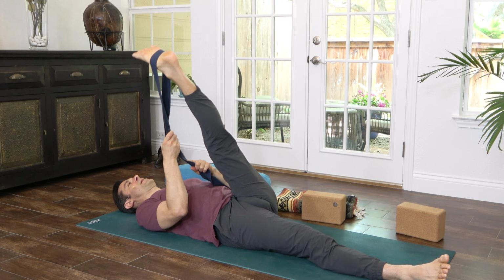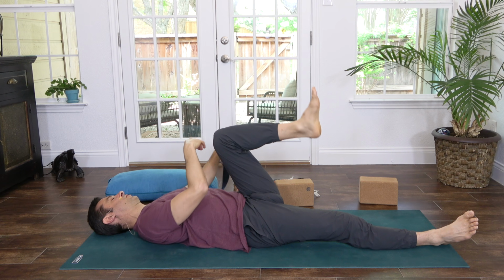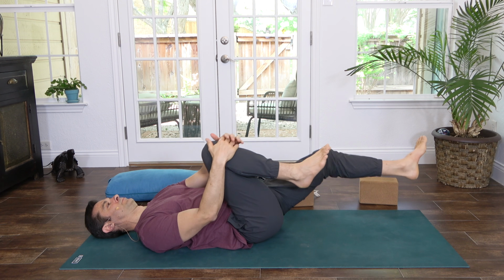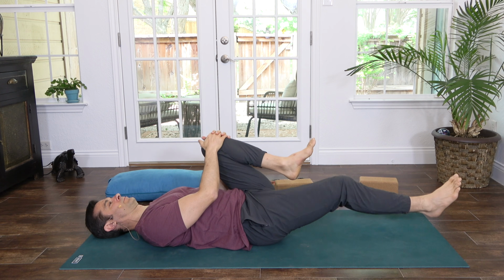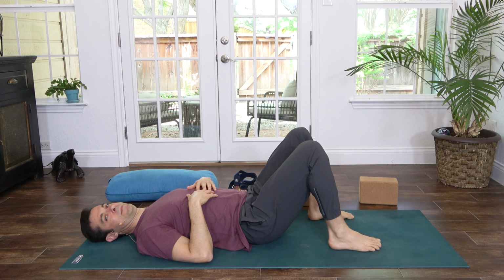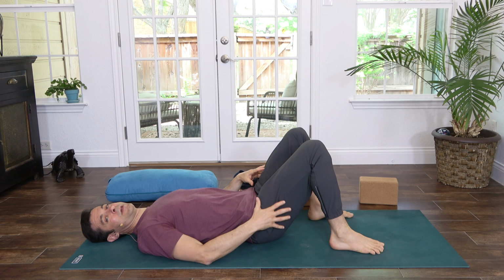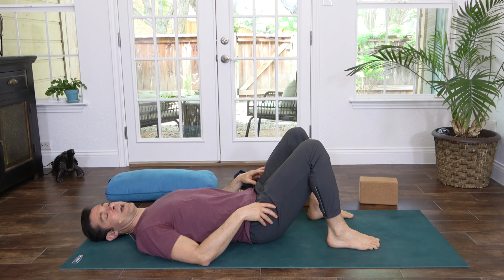And inhale, come back up to center. All right, remove the strap. Again, hugging one knee in at a time. And come to stillness. Both feet on the mat, knees bent. Now we're going to work into the piriformis a little more deeply in the muscles of the outside of the hip with a figure 4 stretch.